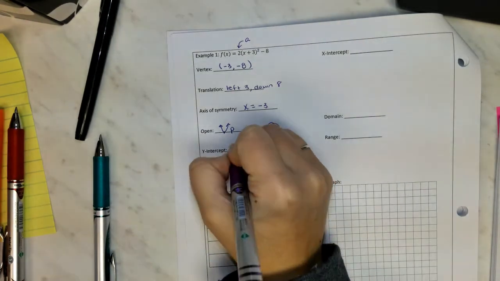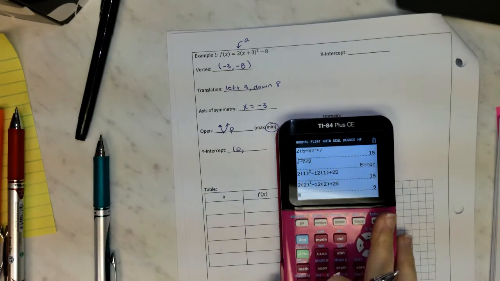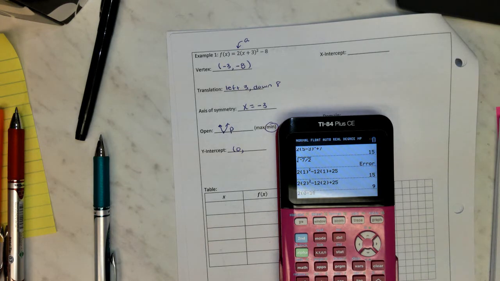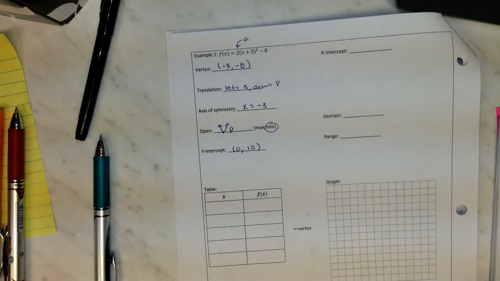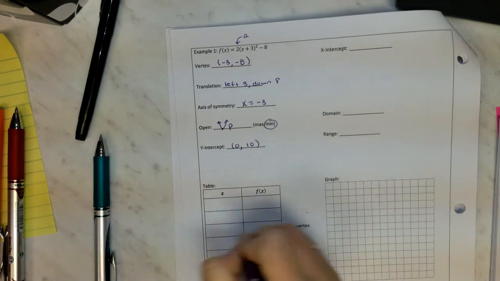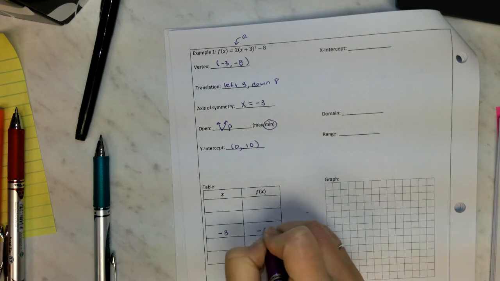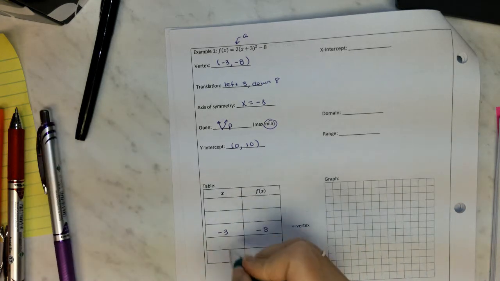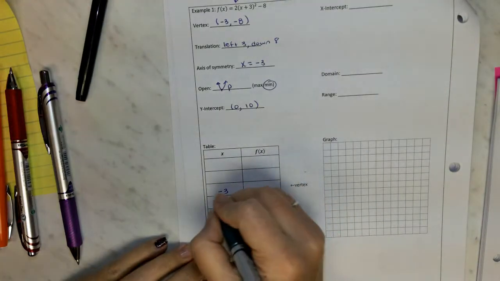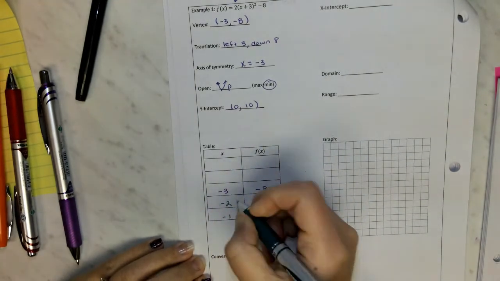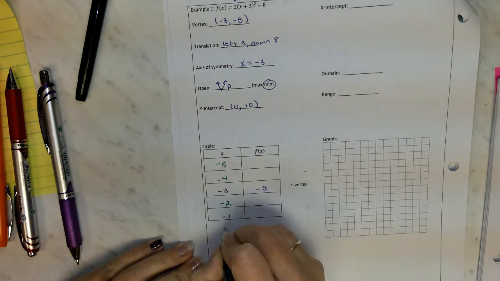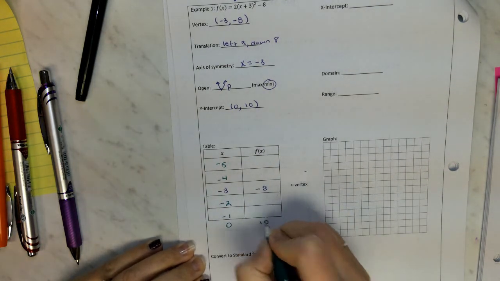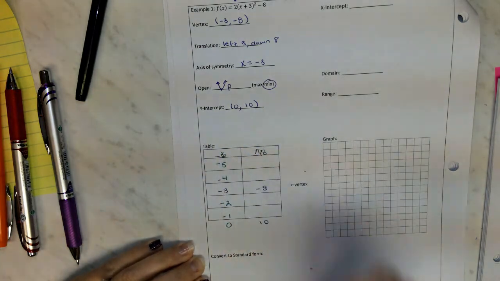Let's look for the y-intercept. 0, comma, what? Plug it in. 2 times 0 plus 3. Square that. Minus 8. 10. So 0, 10 is our y-intercept. We're going to write our vertex here in the center of our table. So -3, comma, -8. When I'm counting up, I go -3, -2, -1. I count this way, I'm going to be at -4, -5. I also do know where 0 is, so I could add that one in there. 0 should be at 10, meaning -6 should also be at 10. I'll put those in there.